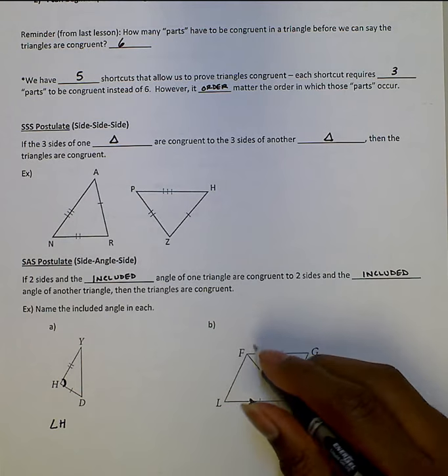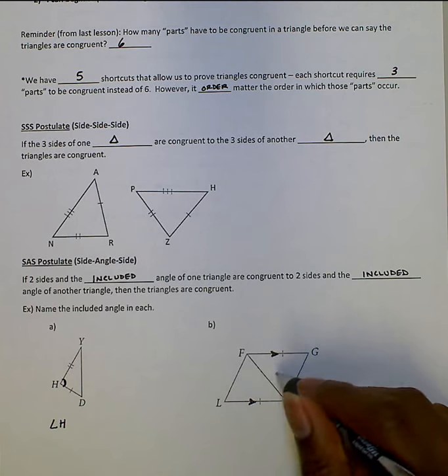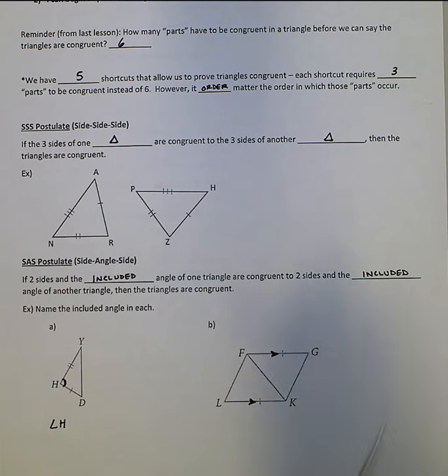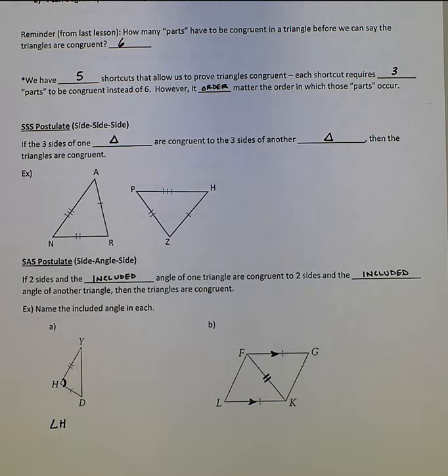But to start off with, I see FK. FK is in both triangles. It's in this one and this one. It's a shared side. And so I know that FK is congruent to itself. So I'm going to mark it. Even though it's one side, I'm going to mark it because seeing the markings helps me to identify my shortcut a little bit faster, and it'll help you as well.